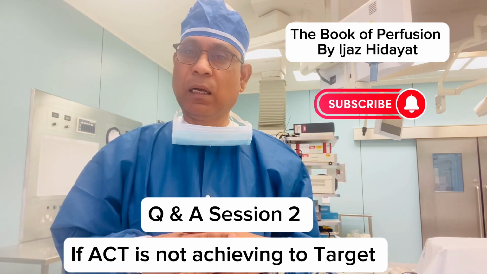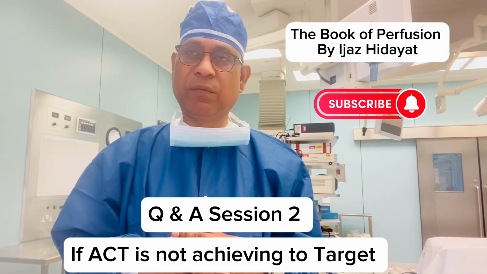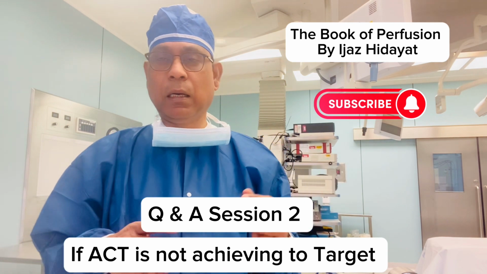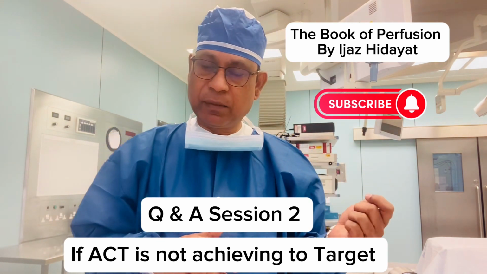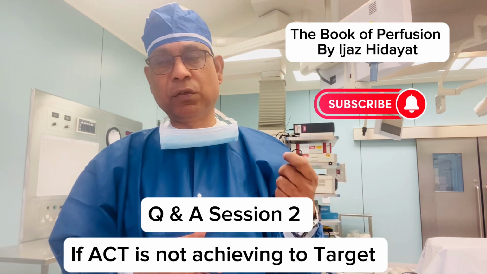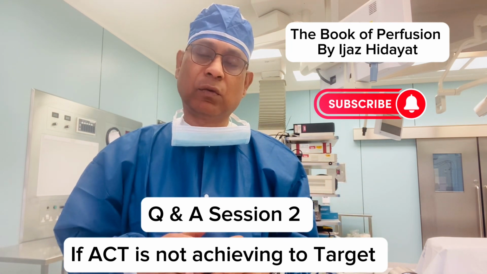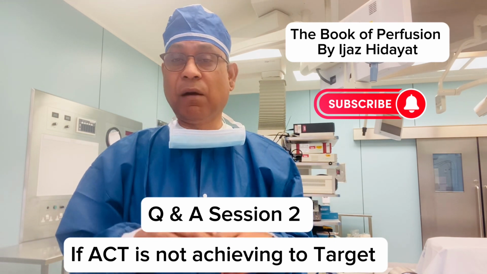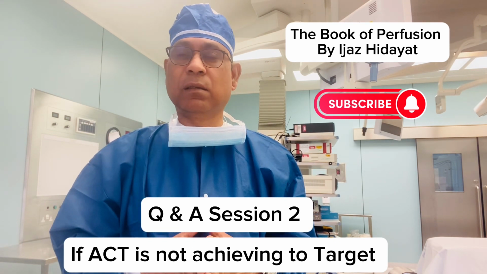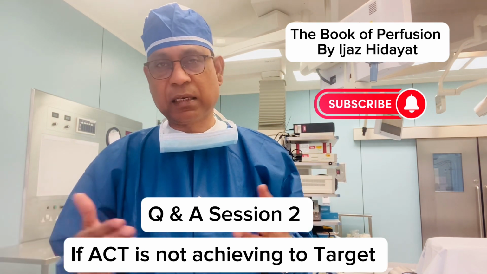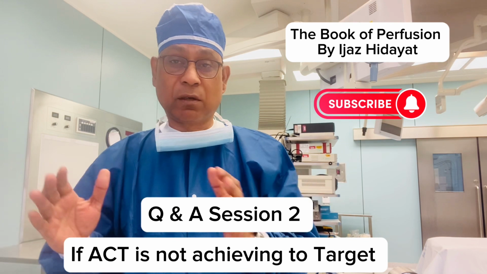Then heparin is given by anesthesia, and after 3-4 minutes of the heparin given, you get a blood sample drawn by the anesthetist, which is given to you to check the ACT level. When you check the ACT level after giving heparin, if your ACT is like 280 seconds or 300 seconds, what can be the causes?